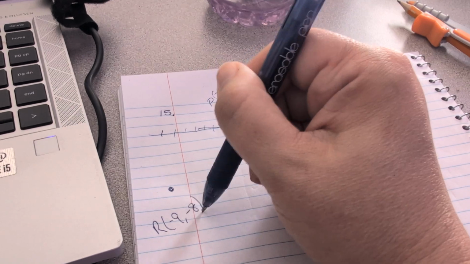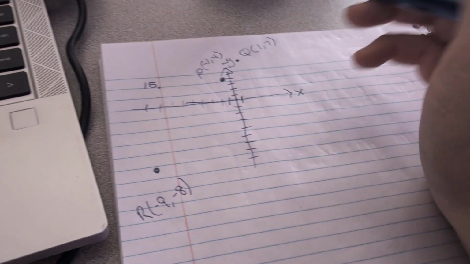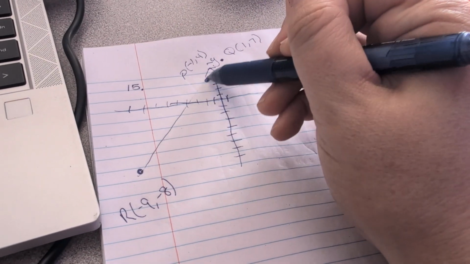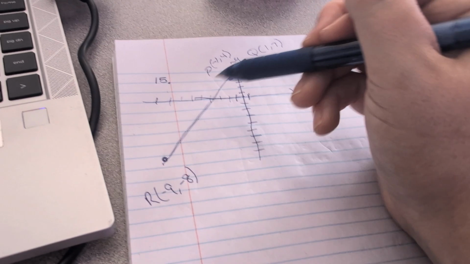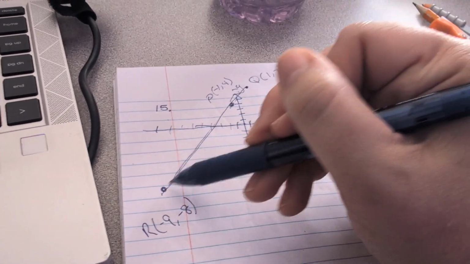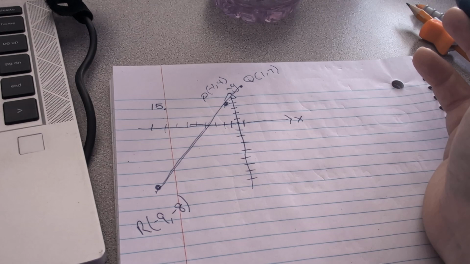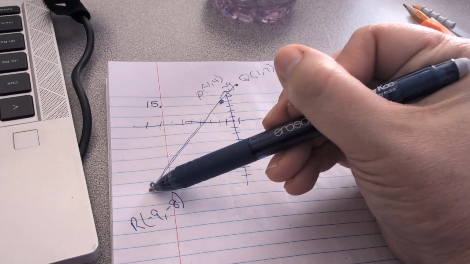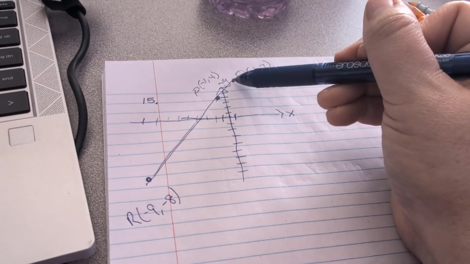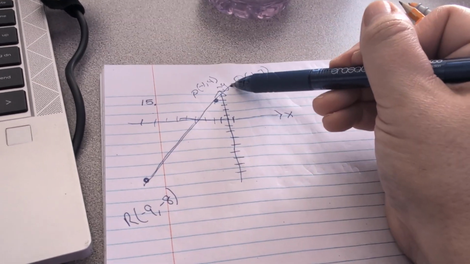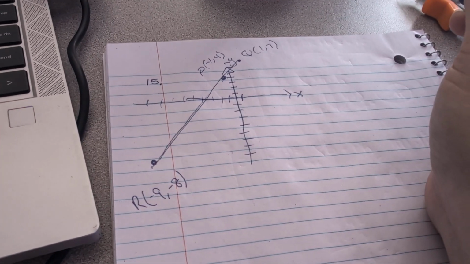Again, you don't have to graph it. I like to, because I just want to see what I'm working with. So I have P and it's on the line RQ. I want to know my ratios between R and P, P and Q, and R and Q. So I need to find distances.